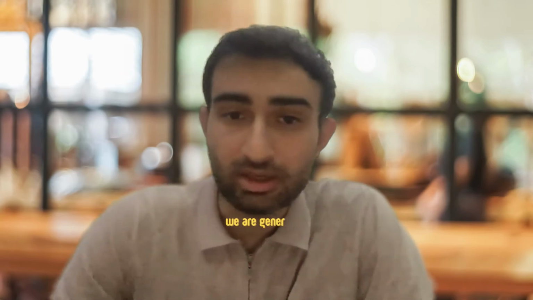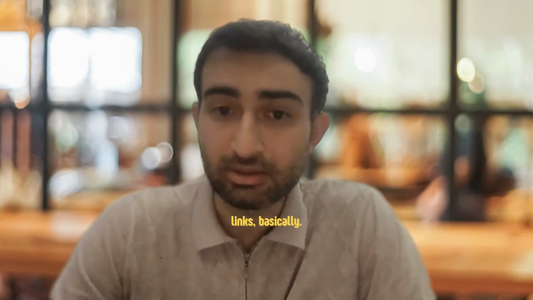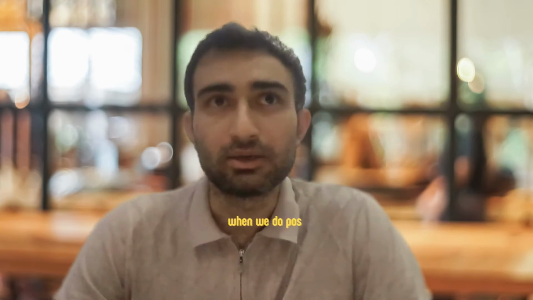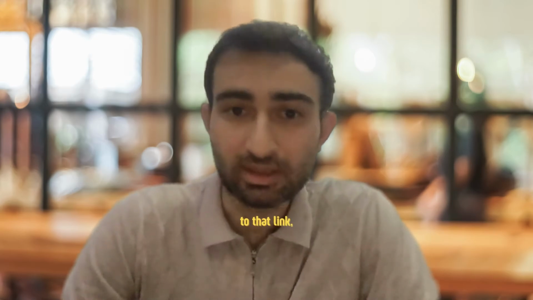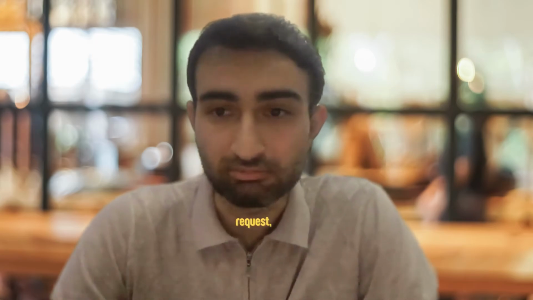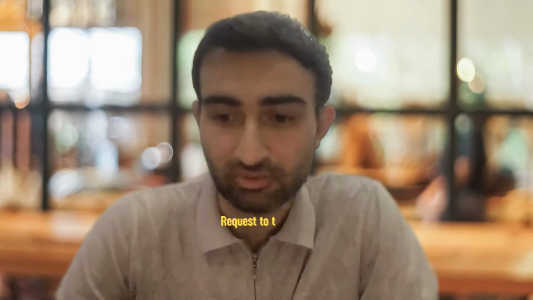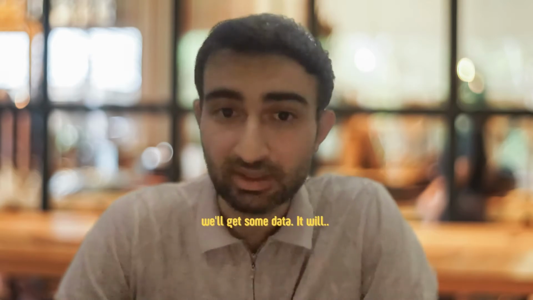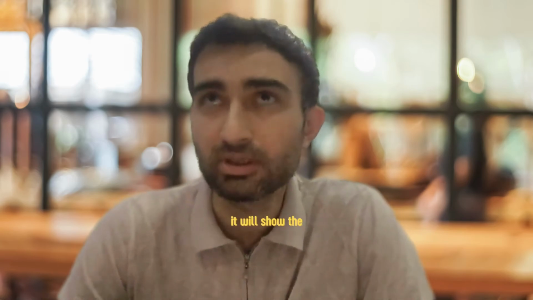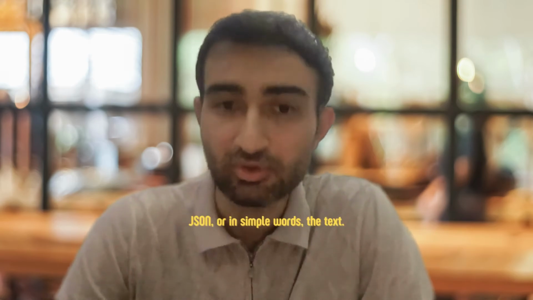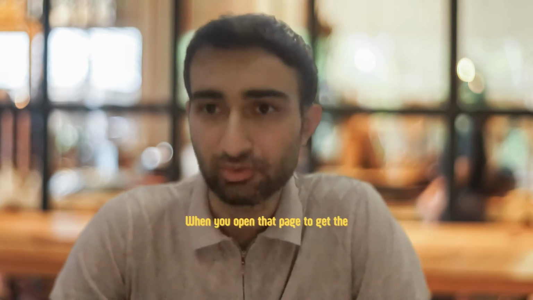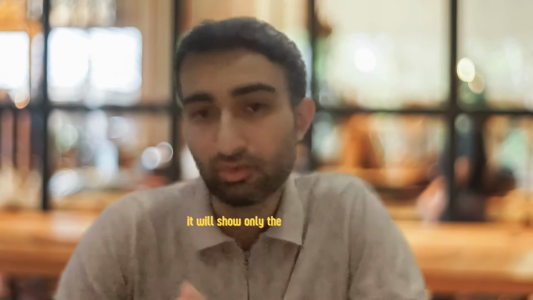And in there we are generating links, which, for example, when we do a post to that link, it will save some data, or when we just make a get request to that link, we'll get some data. The way it works, it will show the JSON, or in simple words, the text.